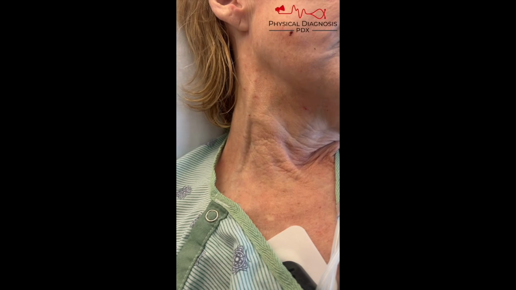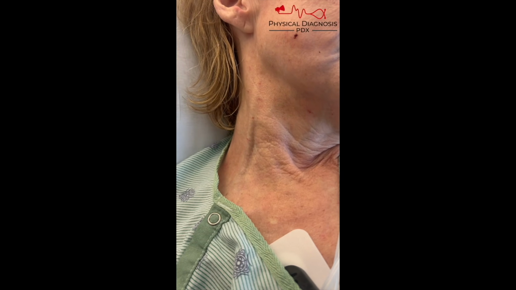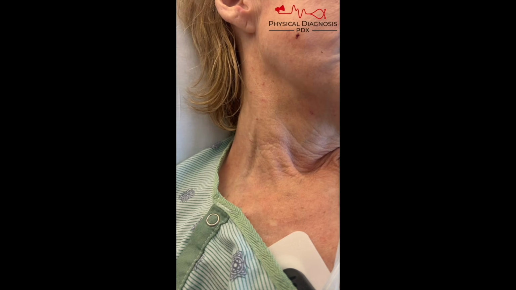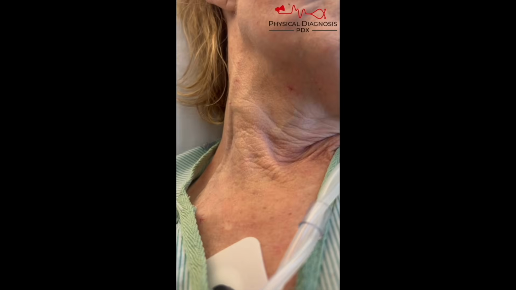So in a hypotensive patient, a clearly elevated JVP like this is a strong clue that the problem is pump failure, not low circulating volume. The tank isn't empty, the heart just can't move the blood forward.